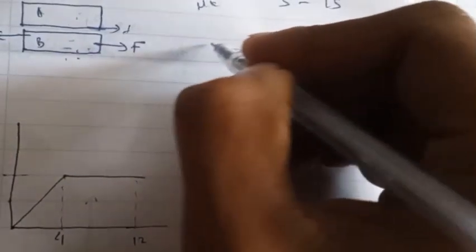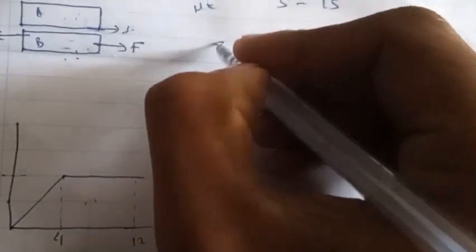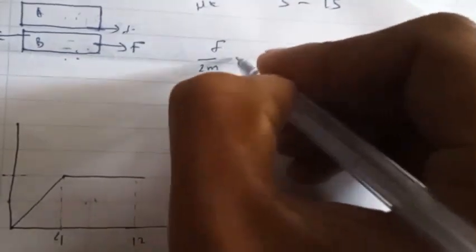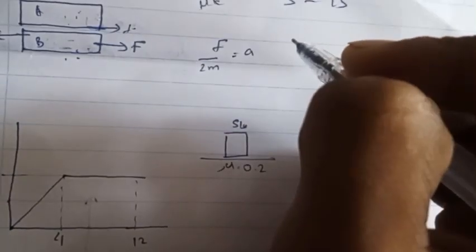F, right? In the first case, you should understand the acceleration A is common for both of them, right? Because why? The static frictional force is acting, right? If you consider the entire system, the frictional forces cancel off each other. We would have F divided by 2m as our acceleration, right?